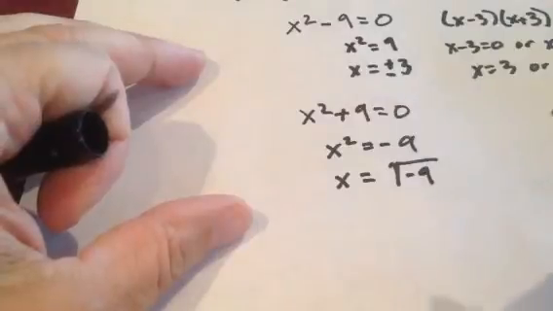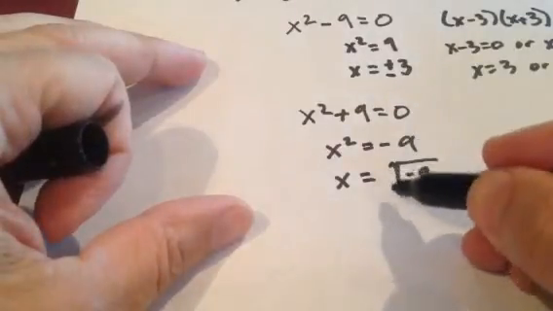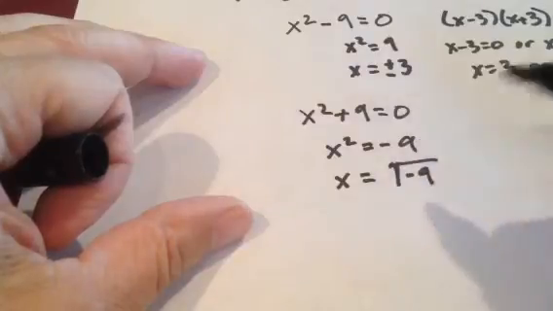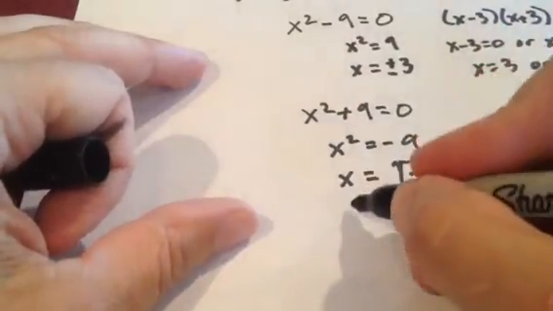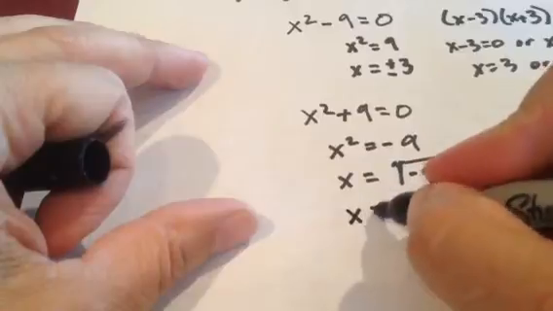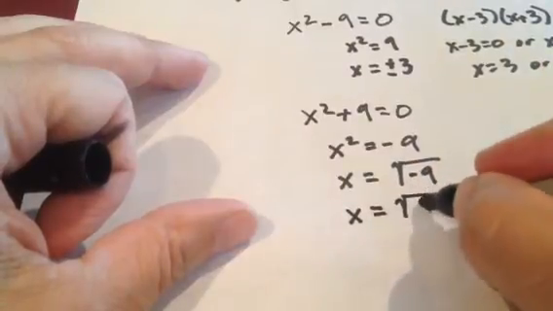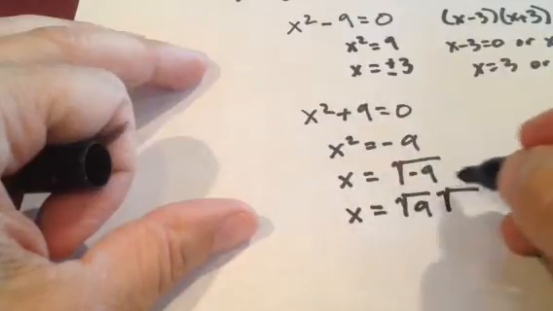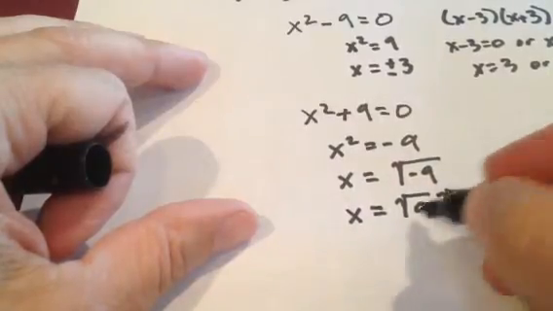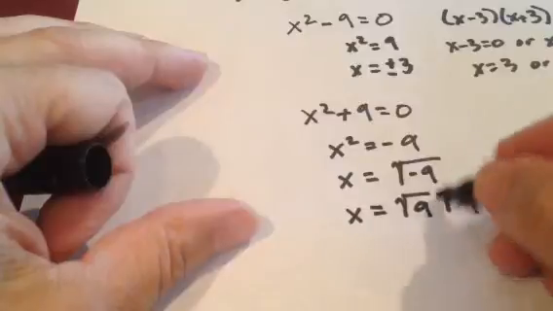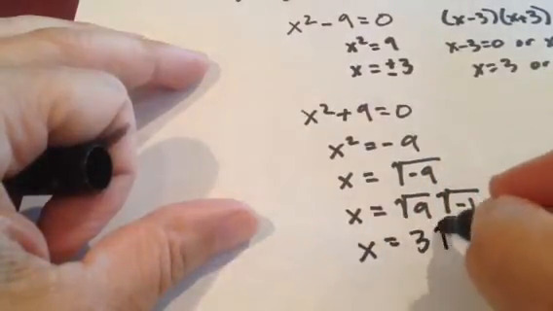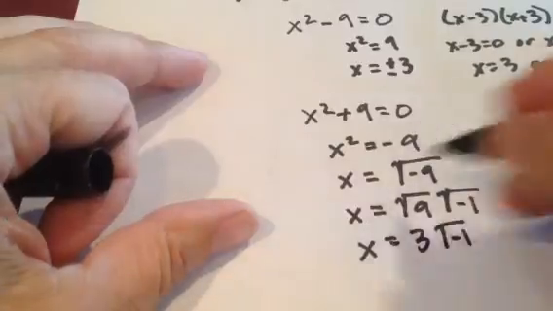It's not an answer that we're used to, and we don't actually know what this thing is because it doesn't exist in the set of real numbers, but we're going to invent another set of numbers, which are going to be called the imaginary numbers. So we're going to say, well, in the same way that I can break apart anything underneath the radical, I can break this apart into factors and say, well, that's 9 times negative 1. I know how to take the square root of that. It is 3 times the square root of negative 1, so that's still an equivalent answer.